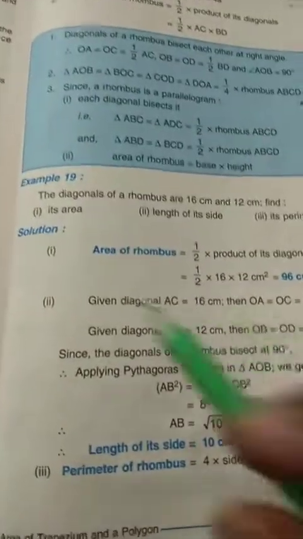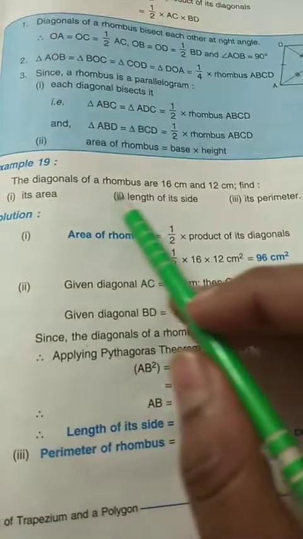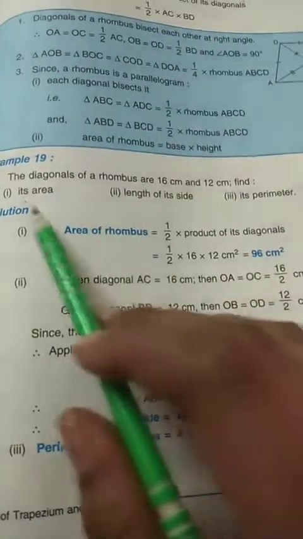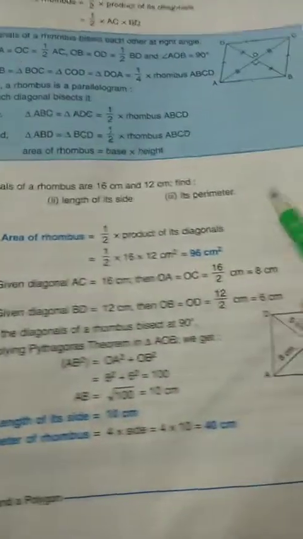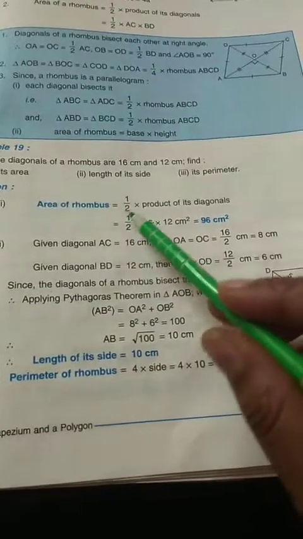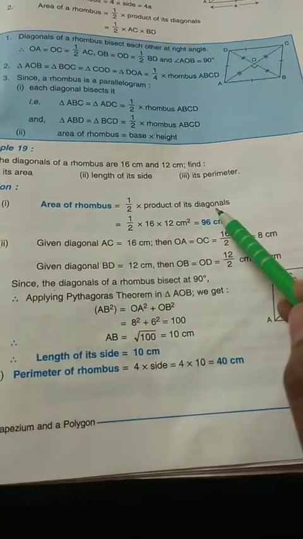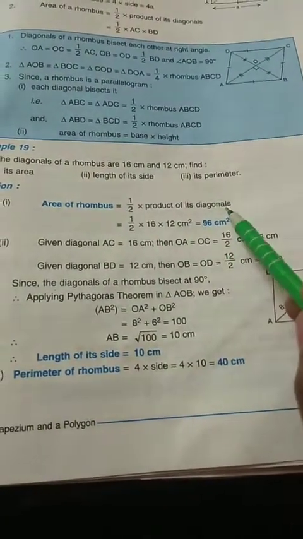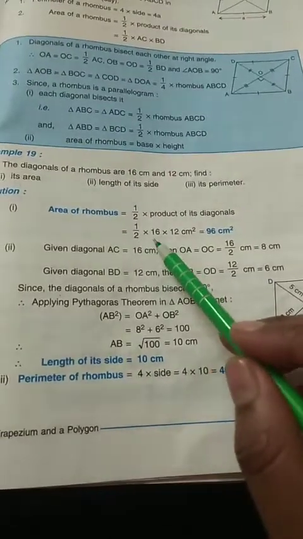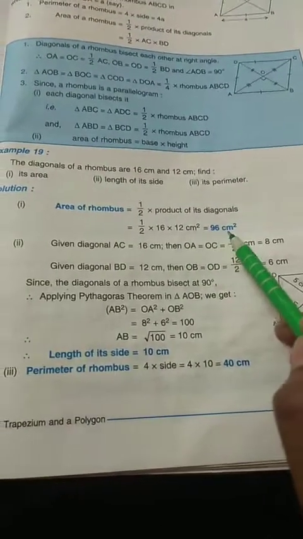So let's see the first question for rhombus. The diagonals of a rhombus are given as 16 and 12. We have to find the area, length of the side, and the perimeter. So area of rhombus, we have just understood that it is half into the product of diagonals. So it is half into 16 into 12. So we'll get 96.